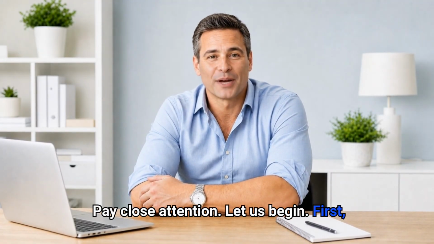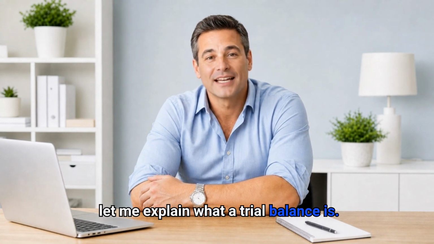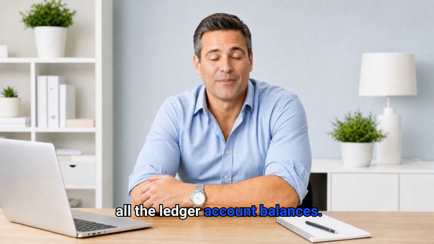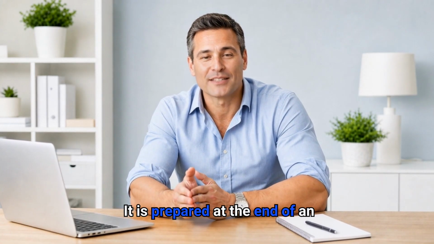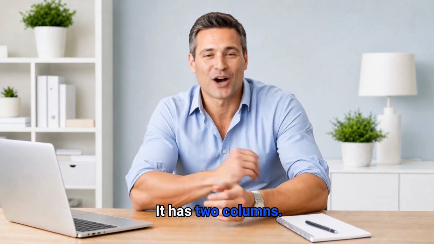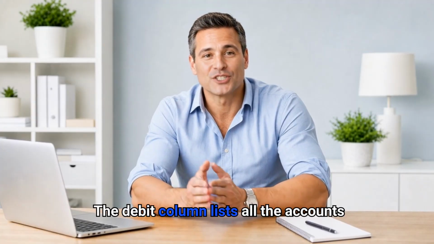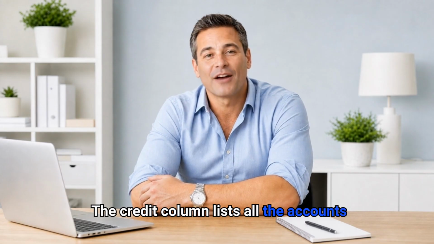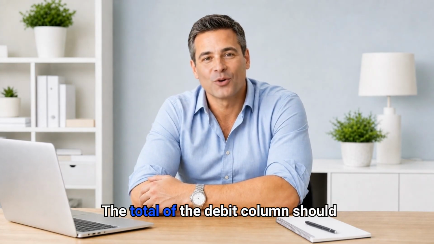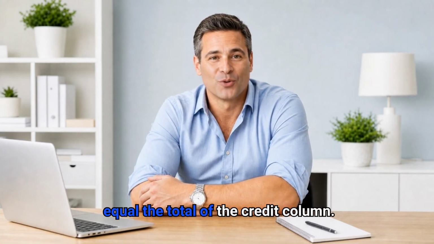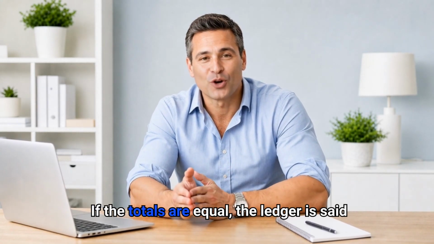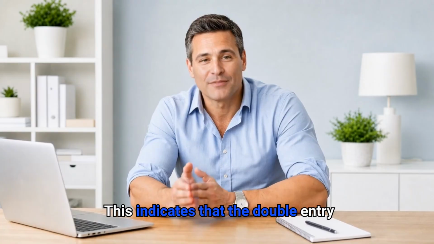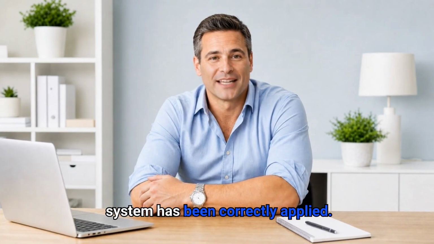First, let me explain what a trial balance is. A trial balance is a statement that lists all the ledger account balances. It is prepared at the end of an accounting period. It has two columns. The debit column lists all the accounts with debit balances. The credit column lists all the accounts with credit balances. The total of the debit column should equal the total of the credit column. If the totals are equal, the ledger is said to be in balance. This indicates that the double entry system has been correctly applied.